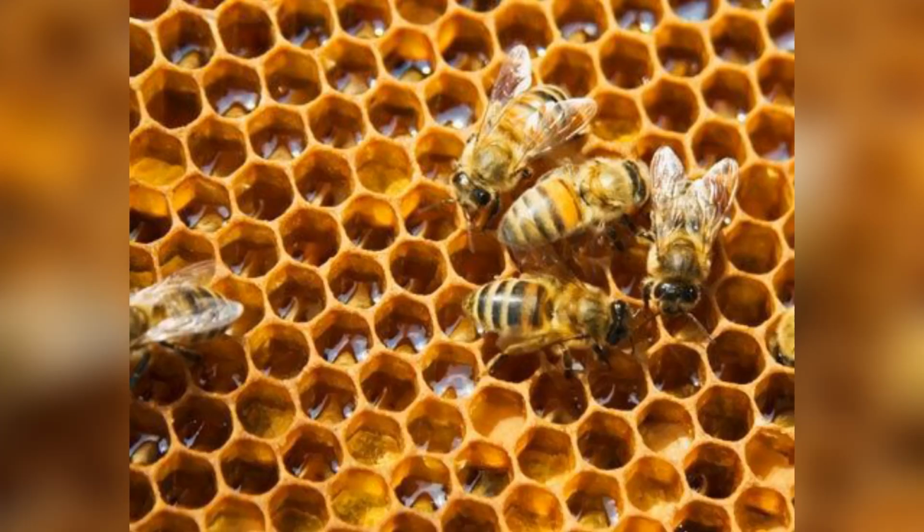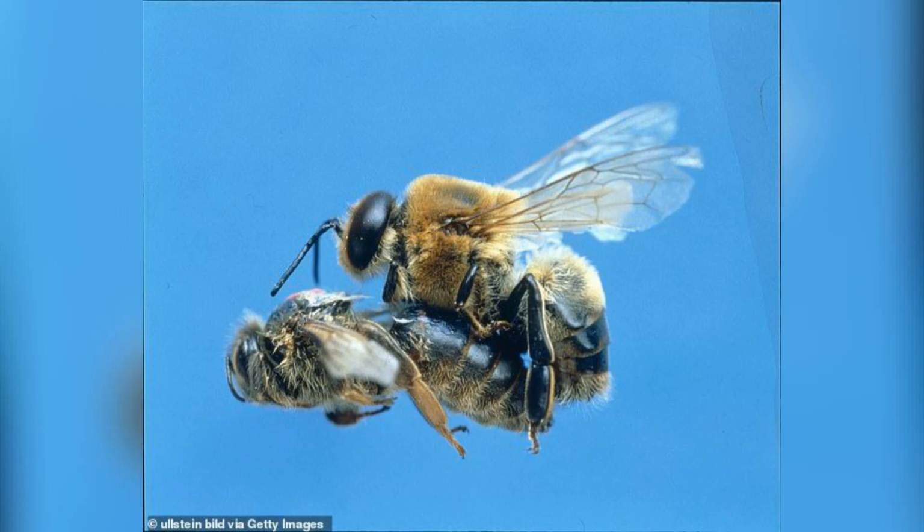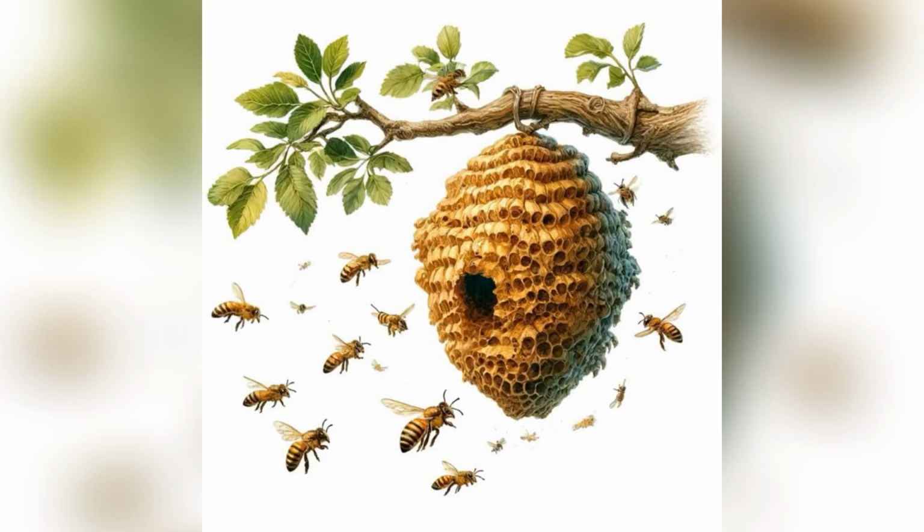1. Methods of acquiring bees. Buying a nucleus colony, or nuc, a small, established colony with a queen, workers, and frames of brood. Purchasing a package of bees, which includes a queen and several thousand workers in a ventilated box. Catching a swarm, a natural method but requires experience.